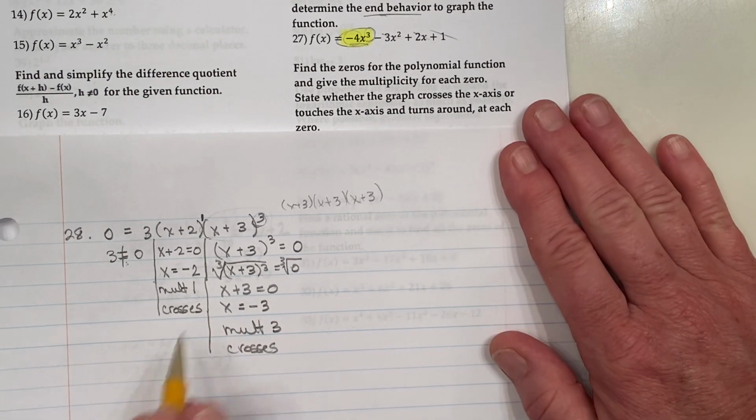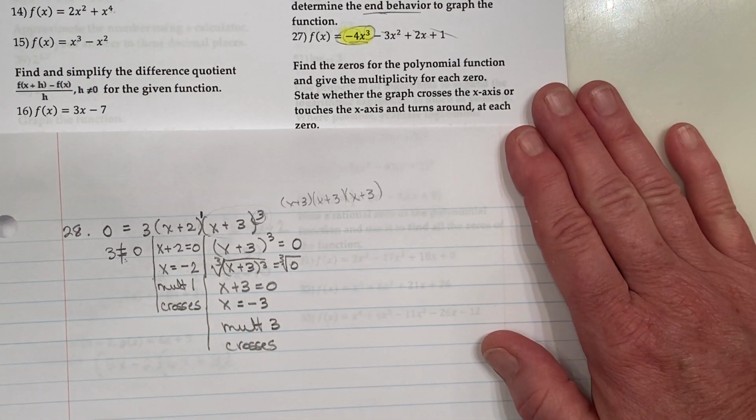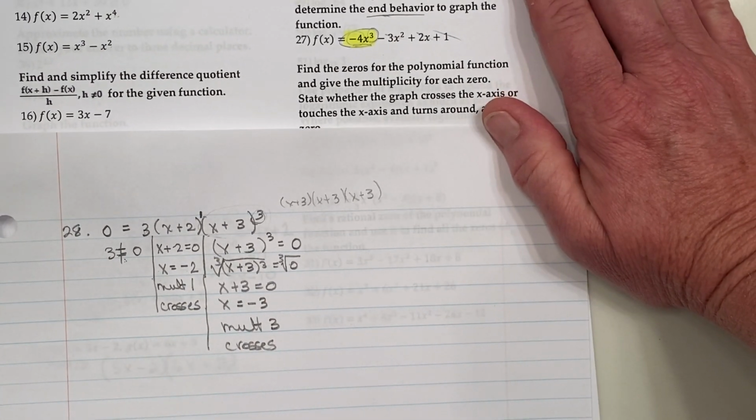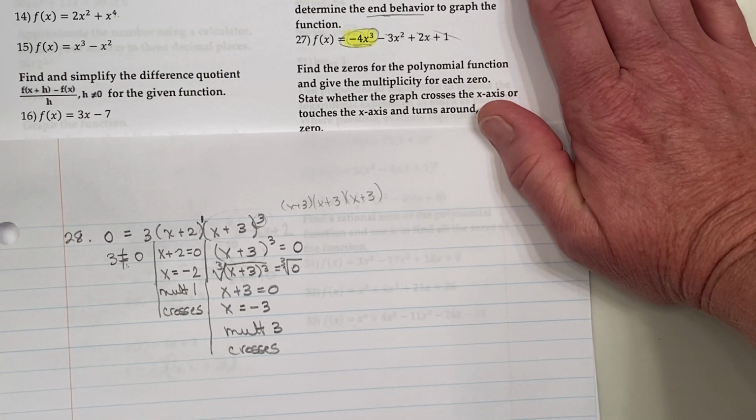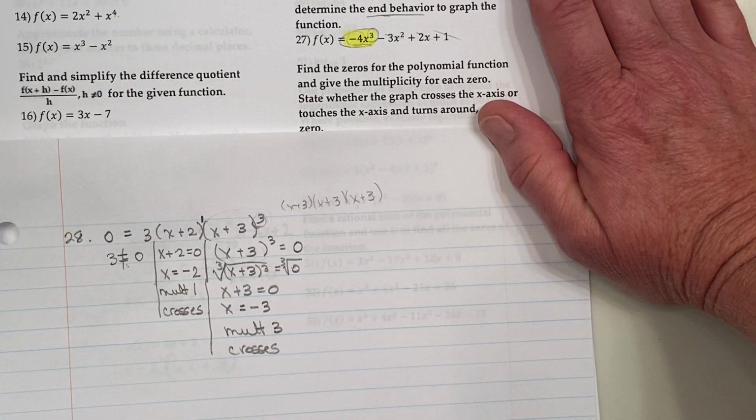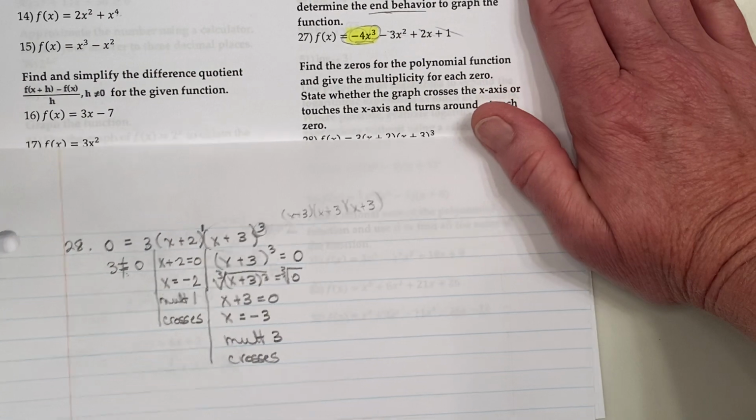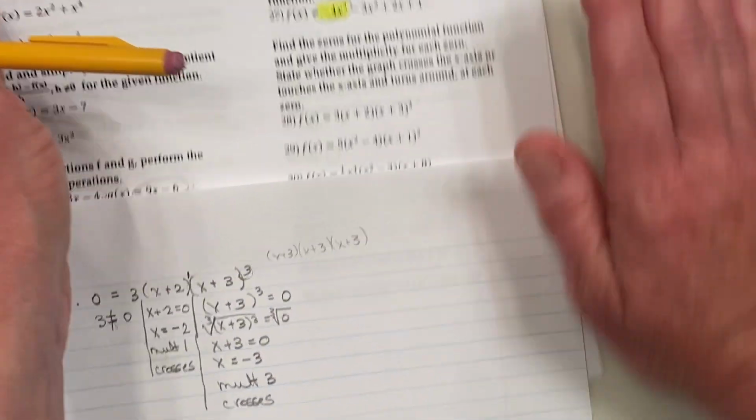We used this information in previous lessons to help us sketch a graph of a function. We plotted the zeros, and then we either went through the crossed through the x-axis or we touched it and bumped off of it. All right, let's look at 29.